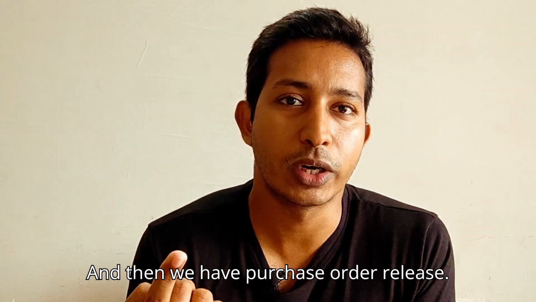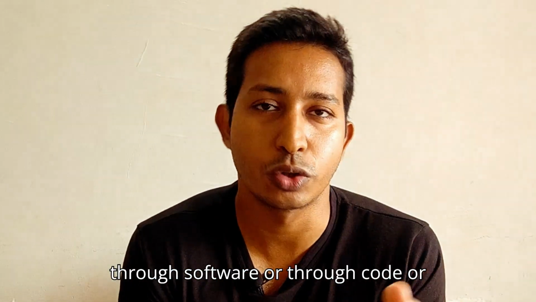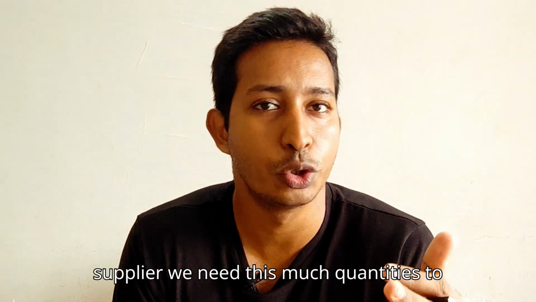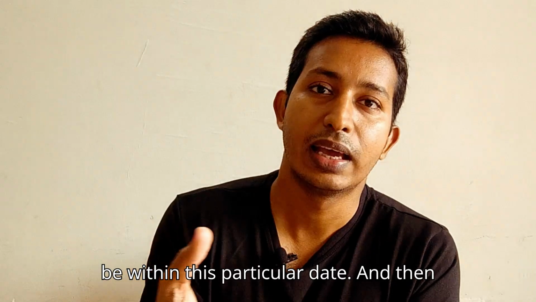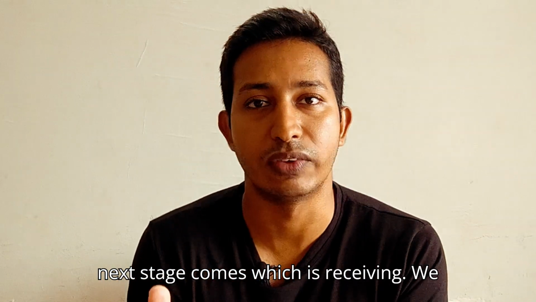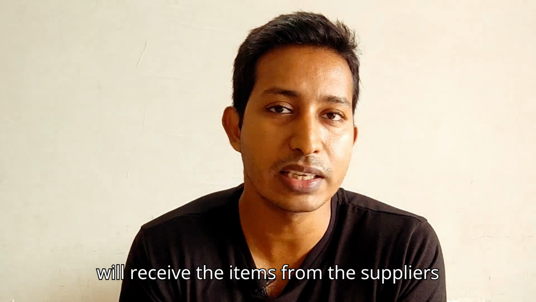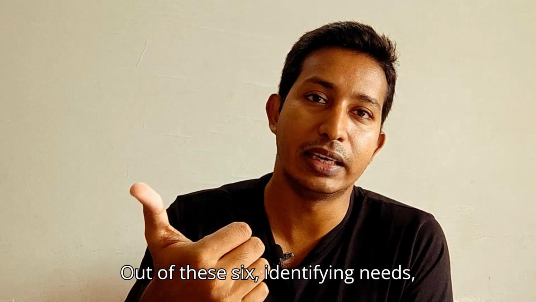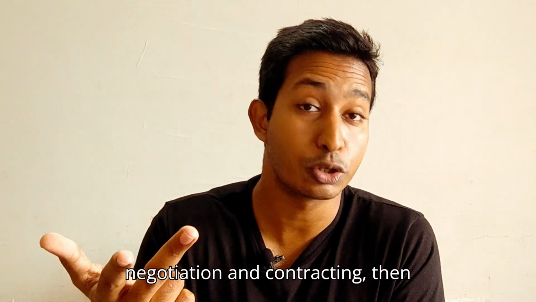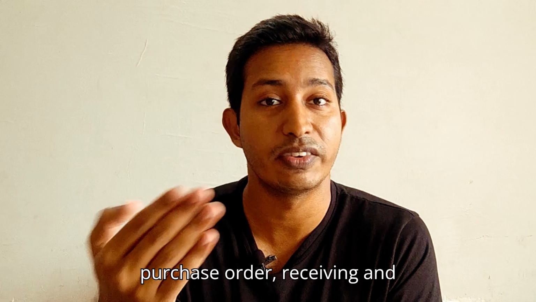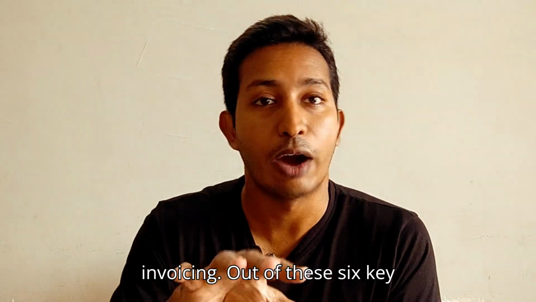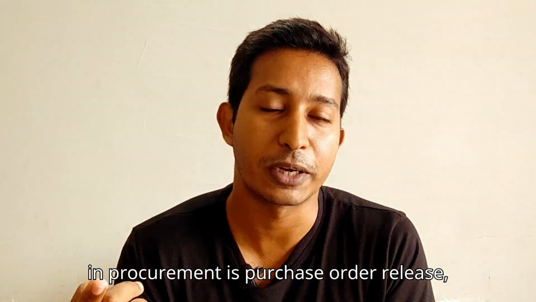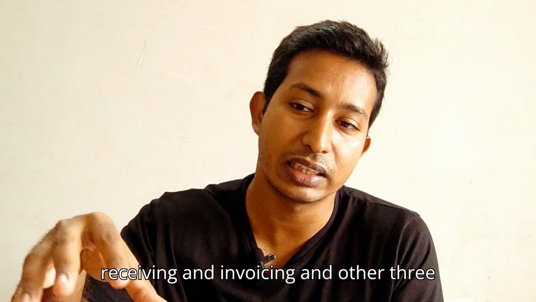And then we have purchase order release. We will raise the purchase order either through software or through code or through offline mode. We will inform the supplier we need this much quantity by this particular date. And then the next stage is receiving. We will receive the items from the suppliers, and then we will proceed with the invoice. Out of these six key stages, identifying needs, supplier selection, negotiation and contracting, purchase order, receiving and invoicing, the major three stages involved in procurement are purchase order release, receiving and invoicing, and the other three are from sourcing.